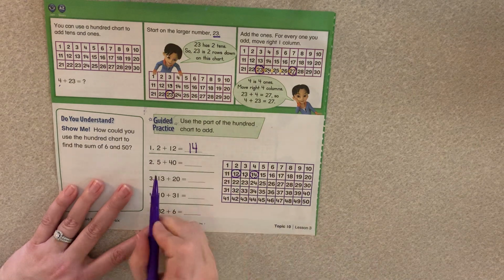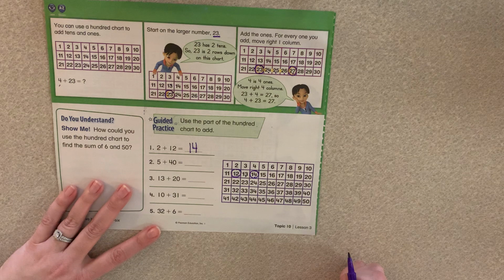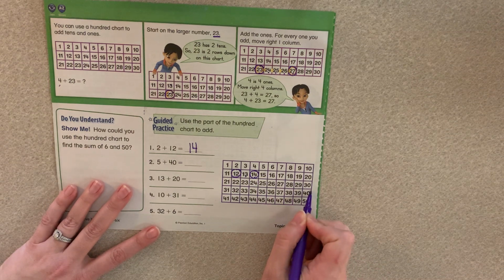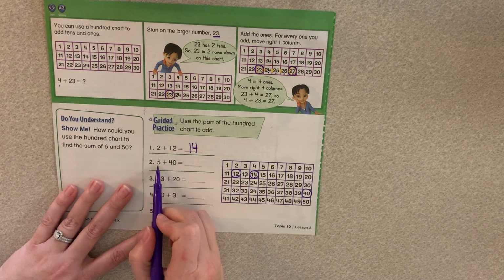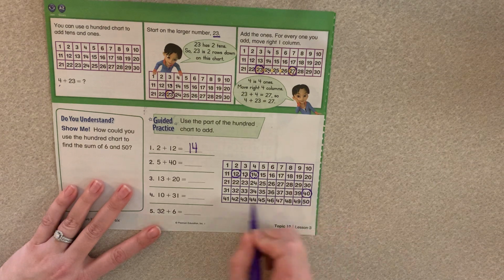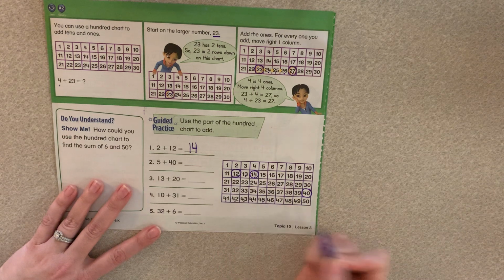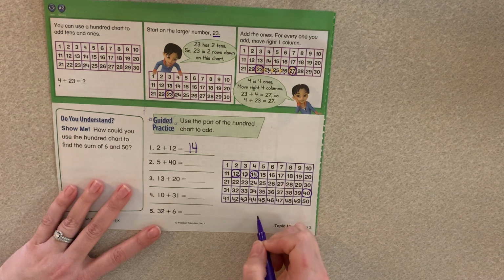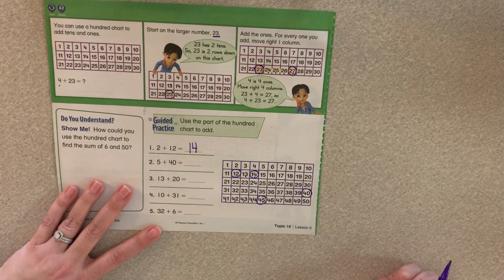Let's try another one. How about 5 plus 40? Where do you want to start? Which one's bigger? Yeah, on the 40, right? 40, okay, and I have to add how many more? 5. Remember, when you get to the end of the row, you have to go down. 1, 2, 3, 4, 5. Where did you stop? On 45. So 5 plus 40 equals 45.